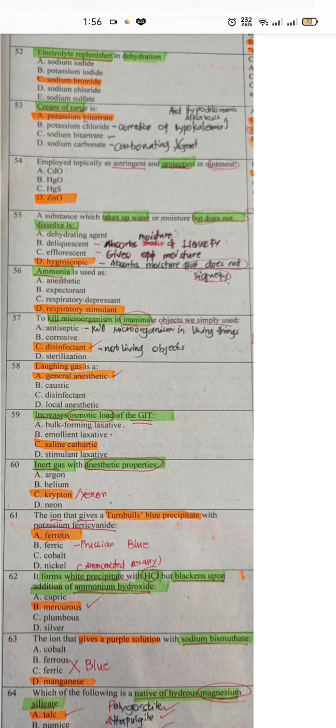Okay, number 54. Employed topically as astringent and protectant in ointment. The answer here is your zinc oxide. So your zinc oxide is primarily used as astringent and protectant in ointment. It is employed in the treatment of eczema, impetigo, ringworm, varicose ulcers, pruritus, and psoriasis. I repeat, it is employed in the treatment of eczema, impetigo, ringworm, varicose ulcer, pruritus, and psoriasis.